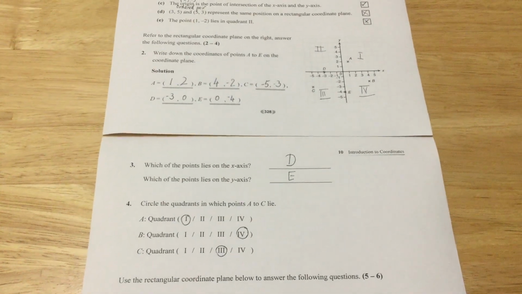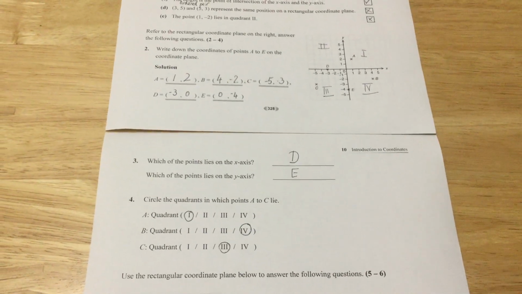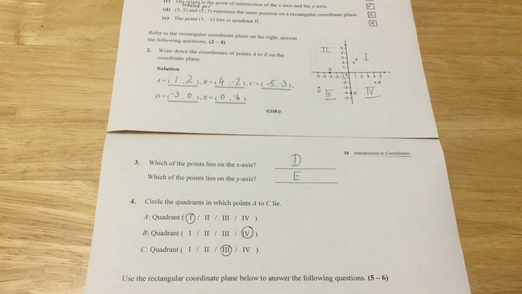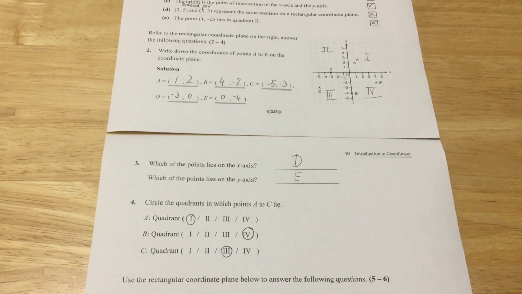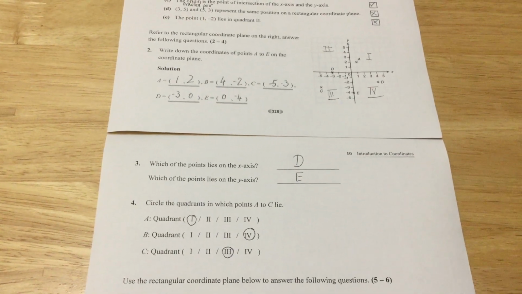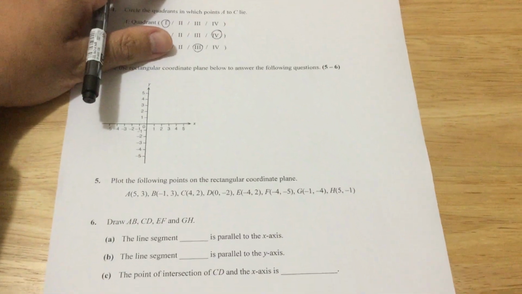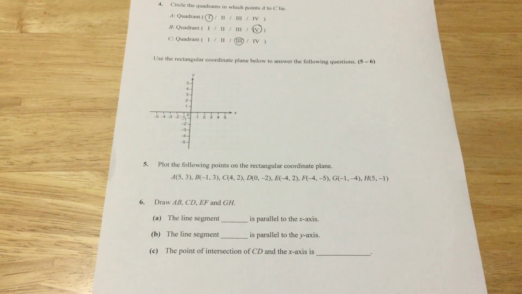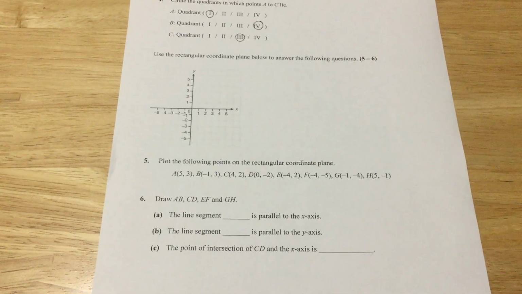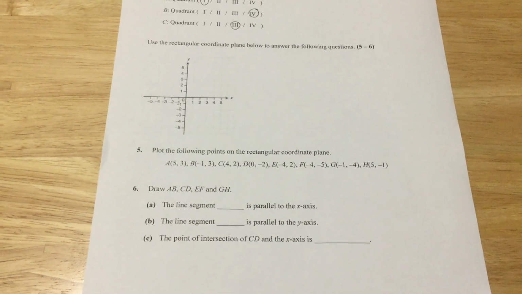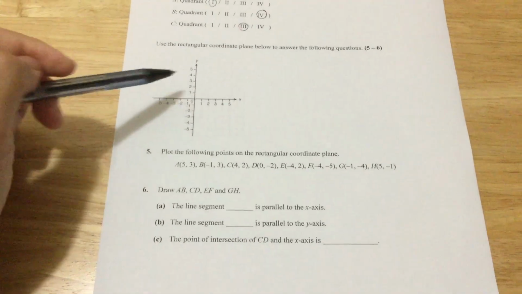Okay, I give you 15 seconds to check questions 2 to 4. And now we go to question 5. I give you 15 seconds to read the questions. Question 6. You are going to draw A to H on this coordinate plane provided.